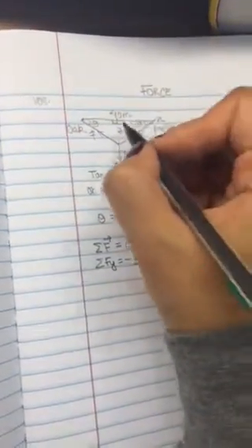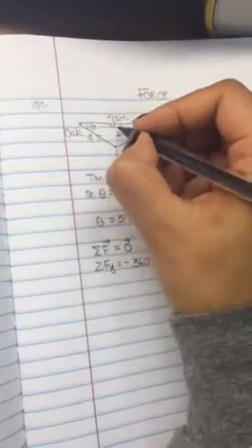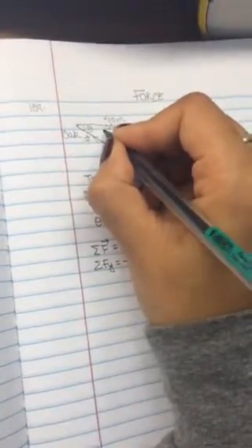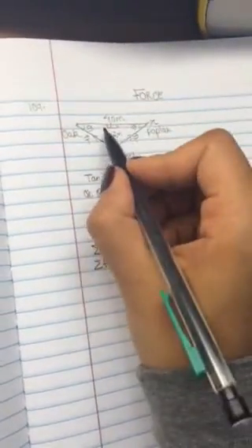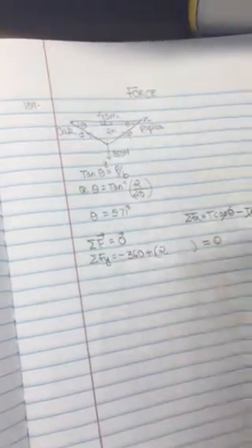For this case, we would try to find the force in the y-axis for both triangles. Since they are equal triangles, we can just double the force.